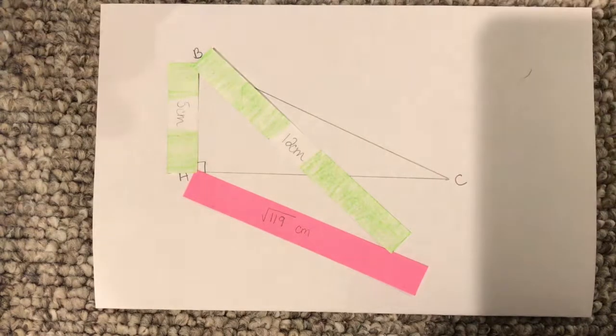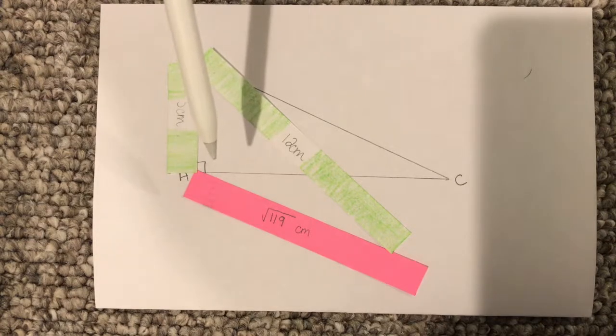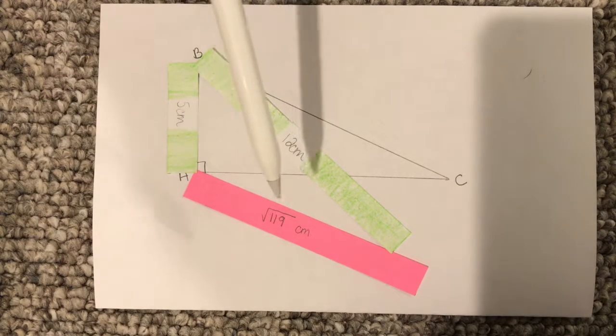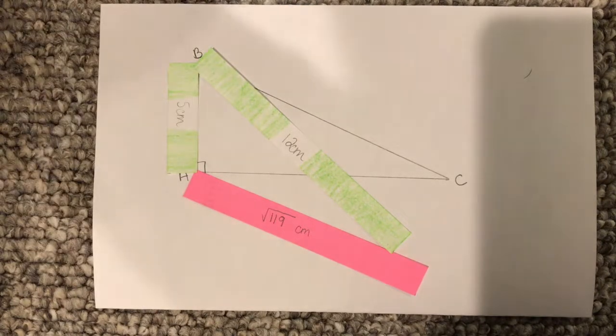So therefore, when BC is the longest side and we want an obtuse triangle, AC must be less than the square root of 119. And then again, there was that original restriction where it has to be greater than 7.